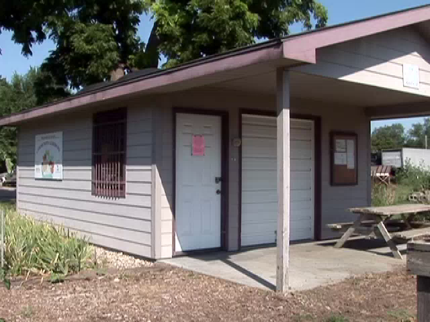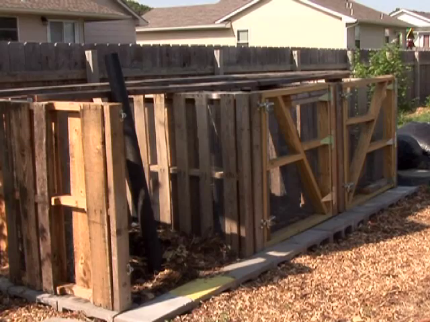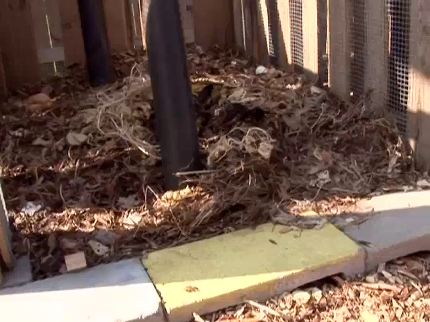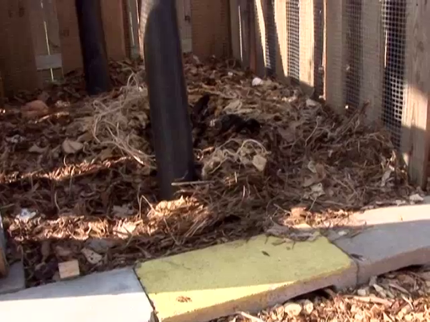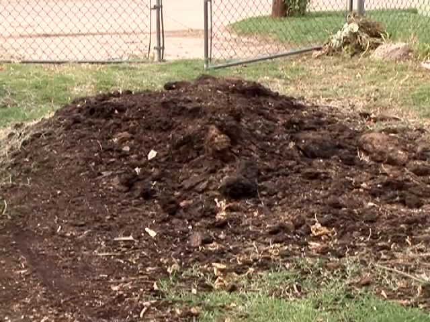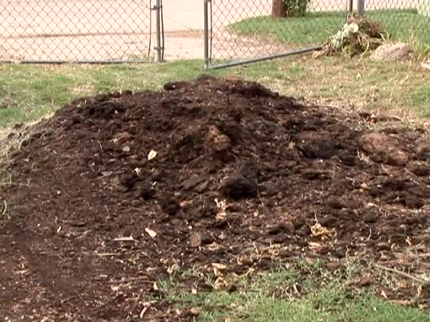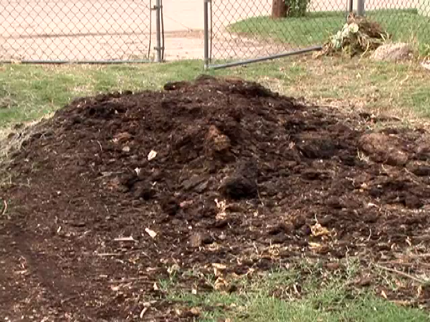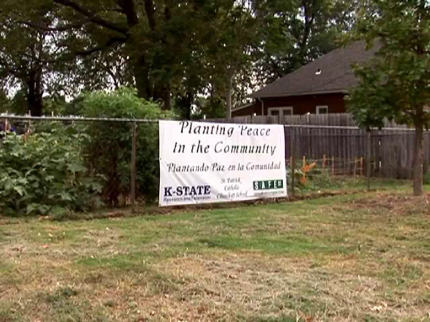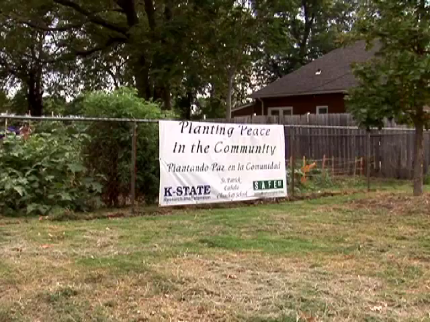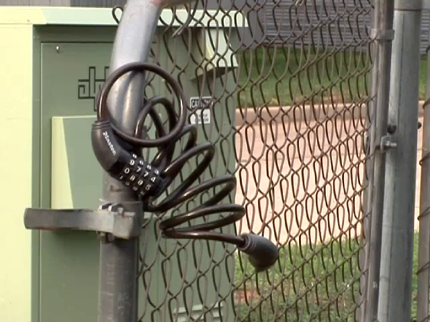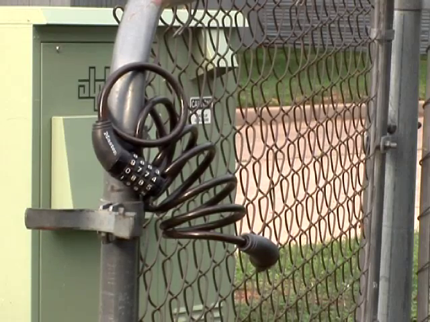A community garden is also likely to have an area for tools, maybe a shed, and a compost bin for recycling dead plants and weeds, or a compost pile where compost can be taken and used for the garden. Other common features might be a fence, depending on the neighborhood and the desires of the gardeners, for safety and security of the garden.